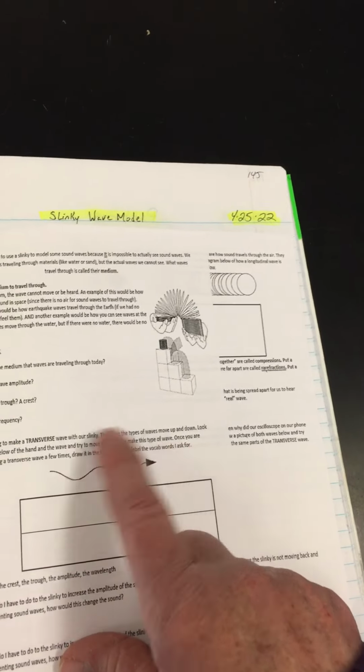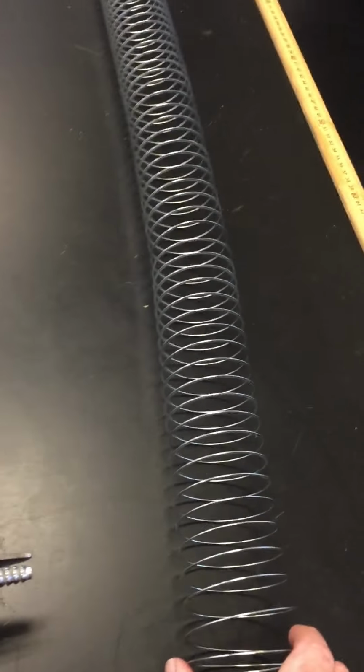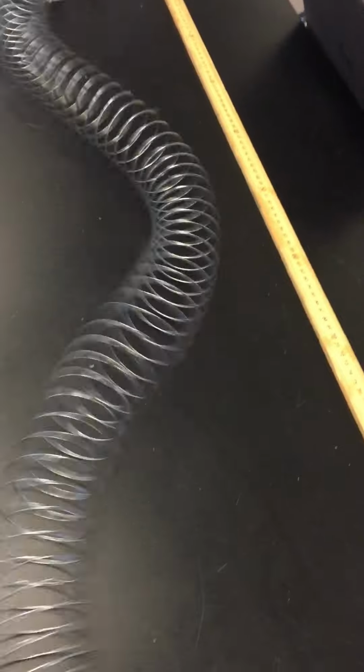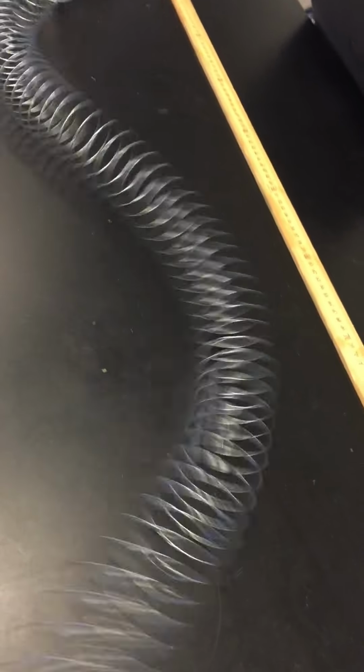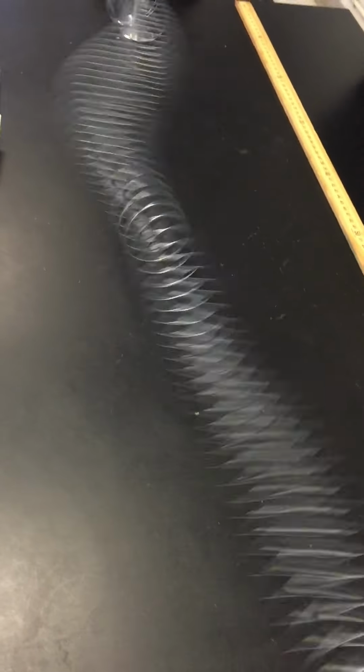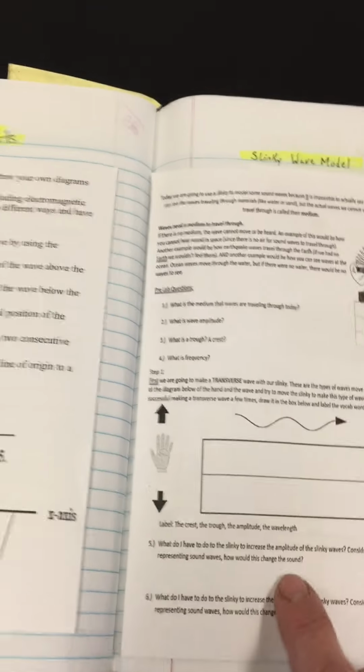All right, so here is our Slinky. So the hand's going to go up and down. So let me angle this way. So that is our transverse wave. You see the amplitude when the crest hits the meter stick or the trough. All right, so that's our transverse wave. So be sure to write that down, then answer these two questions.